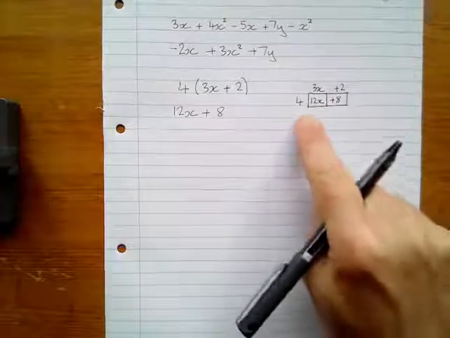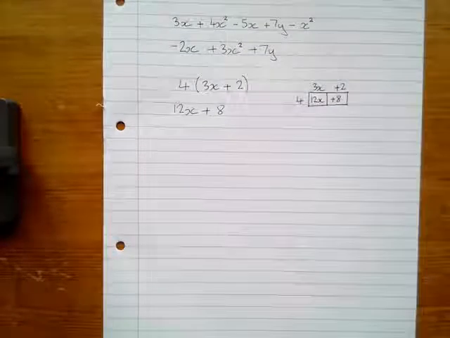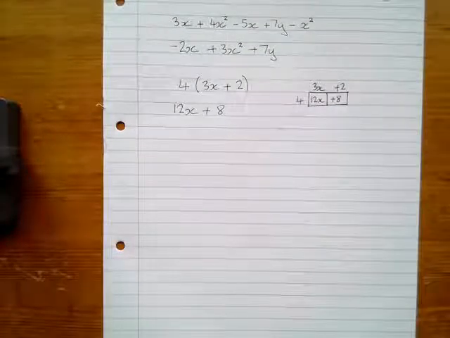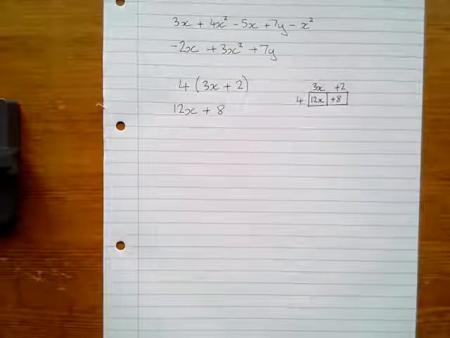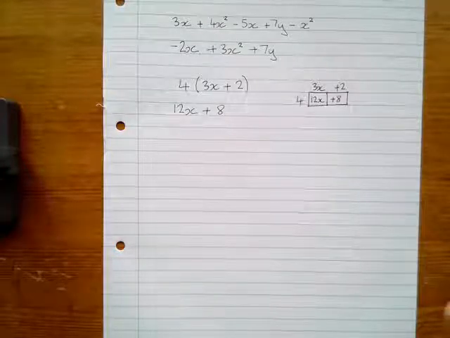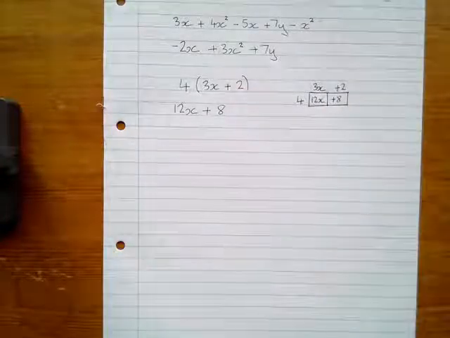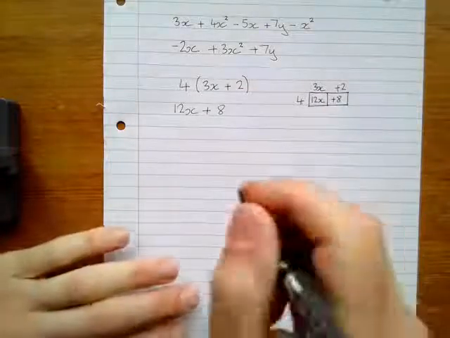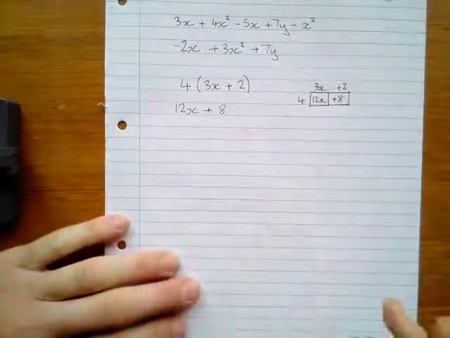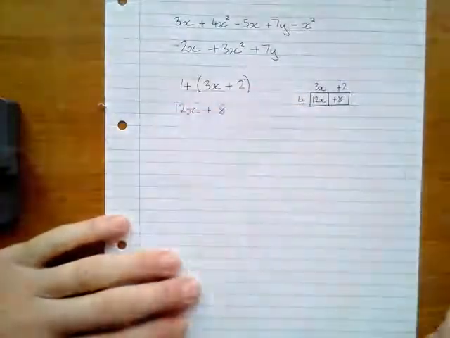Okay, so this box method is particularly useful for double brackets, which we'll come to in a minute. But that's something you can use if you want, though I'd imagine most of you can do that one in your head. Watch out for minus signs, of course. Let's do one more bracket example, a little bit more complicated this time.